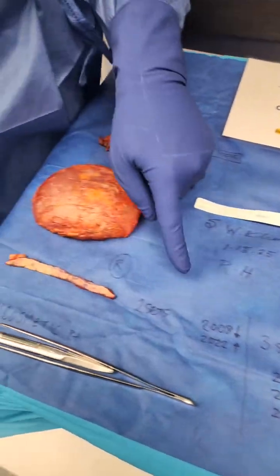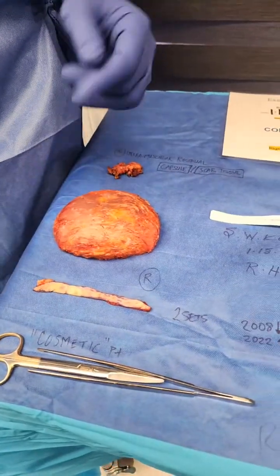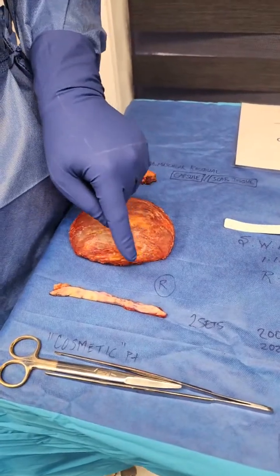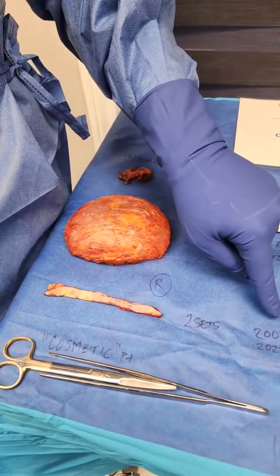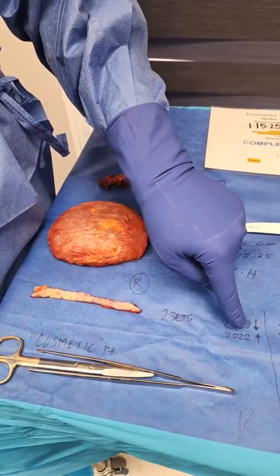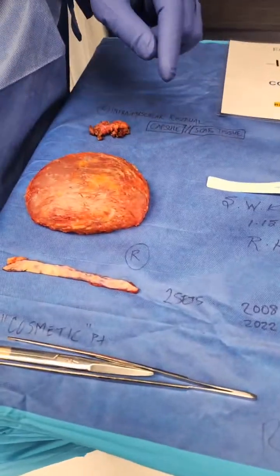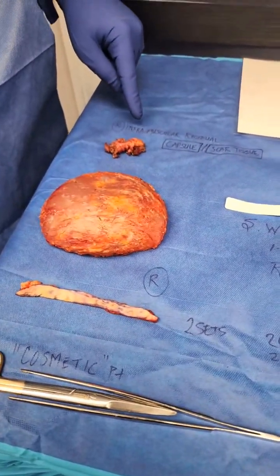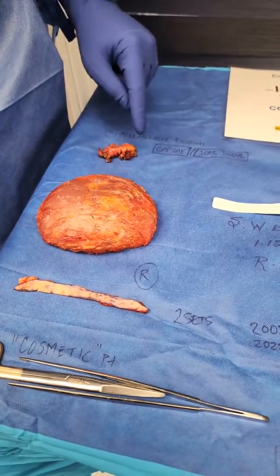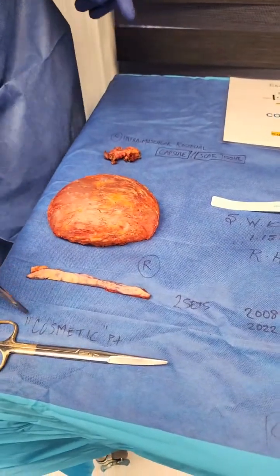On the right side, she is being treated as a cosmetic patient, so she has her own native tissue. And so she ended up getting 2 sets, one in 2008, and this was below the muscle, and in 2022 above the muscle. So the goal today was to remove the right inframuscular residual capsule scar tissue, which is what I did right here. And this is the non-cancer side, the cosmetic side.